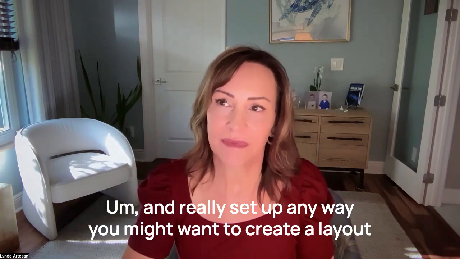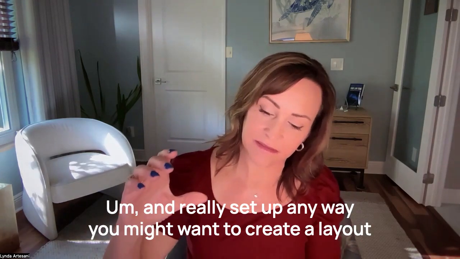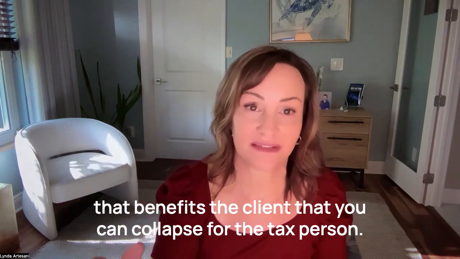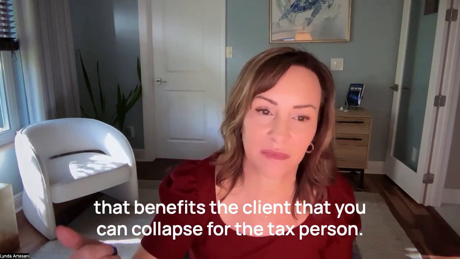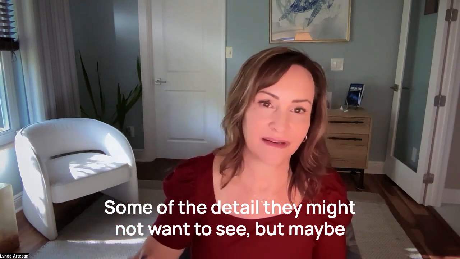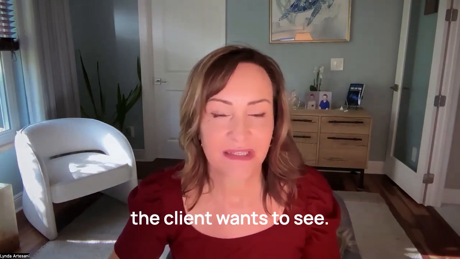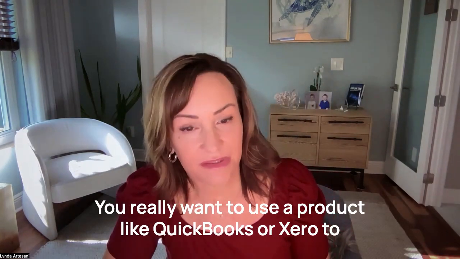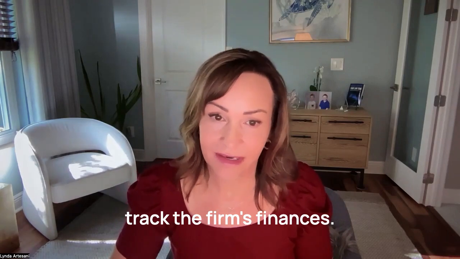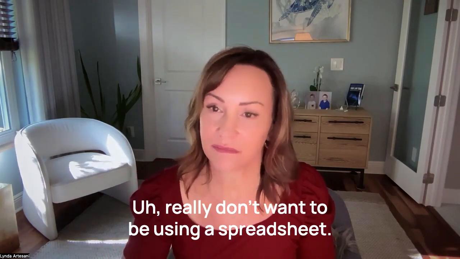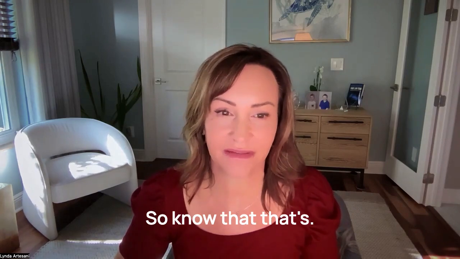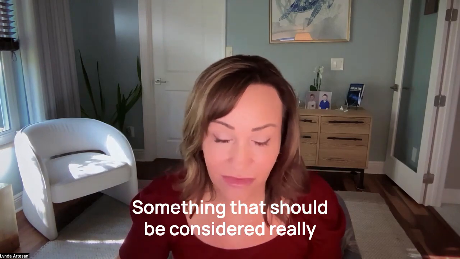And really it's set up any way you might want to create a layout that benefits the client that you can collapse for the tax person. Some of the detail they might not want to see, but maybe the client wants to see. You really want to use a product like QuickBooks or Xero to track the firm's finances. Really don't want to be using a spreadsheet. So know that that's something that should be considered really right from the beginning.